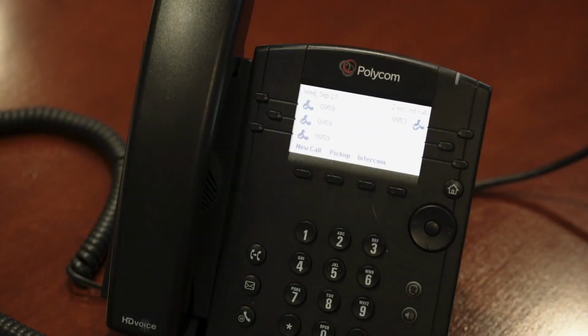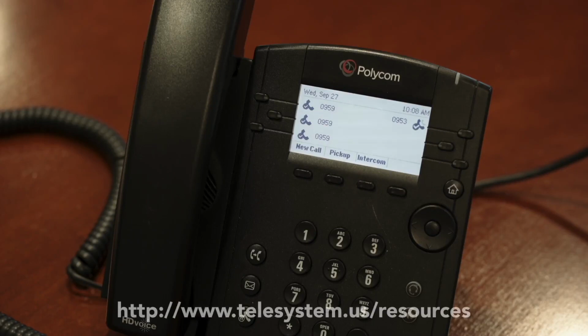Like many systems, the voicemail will speak a list of options with associated key presses to navigate to each. Simply listen for the desired function, then press the associated key on your keypad. For a map of all the available options, please see the telesystem.us resources section.